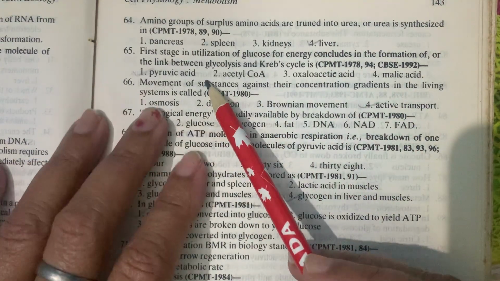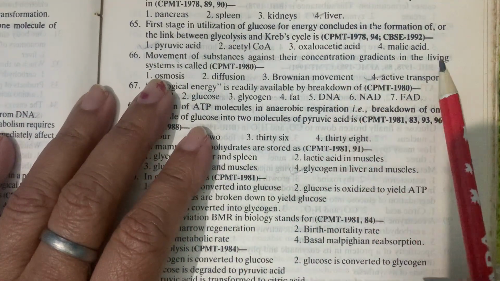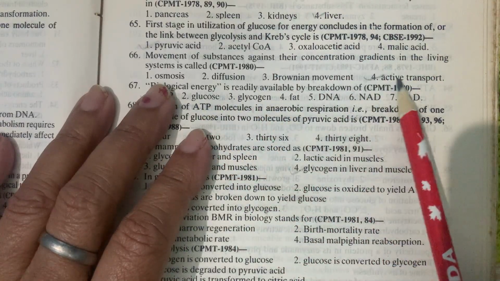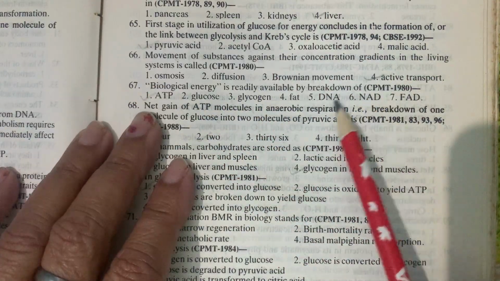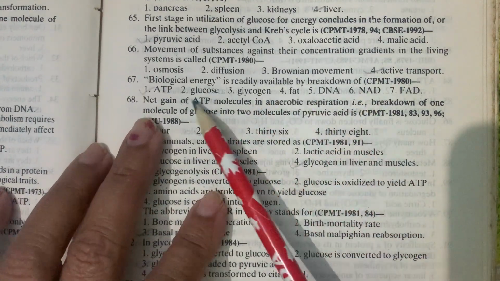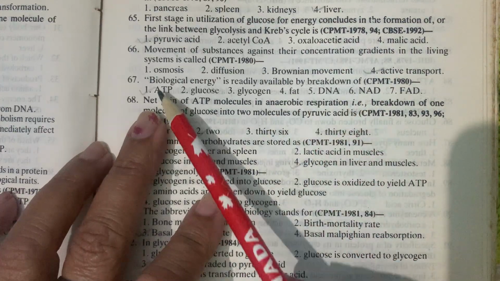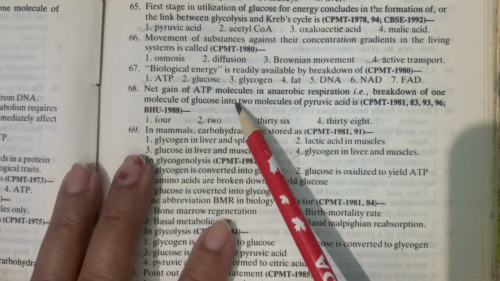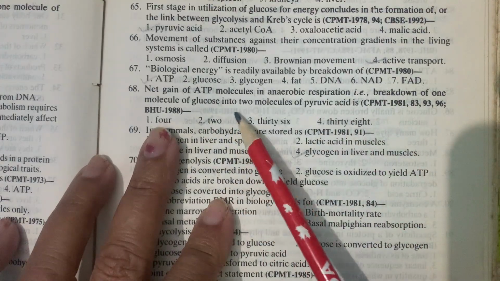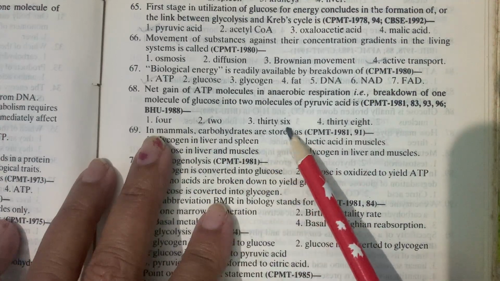It is pyruvic acid. Movement of substances against their concentration gradient in the living system is called osmosis, diffusion, Brownian movement, active transport. It is active transport. Biological energy is readily available by the breakdown of ATP, glucose, glycogen, fat, DNA. It is ATP. Net gain of ATP molecules in anaerobic respiration, breakdown of one molecule of glucose into two molecules of pyruvic acid is 4, 2, 36, 38.